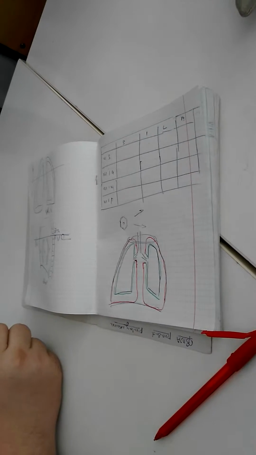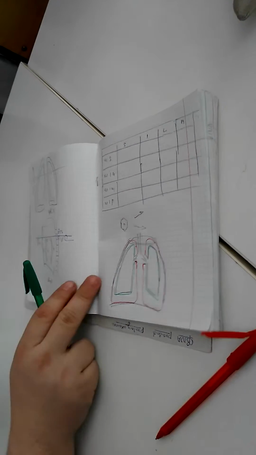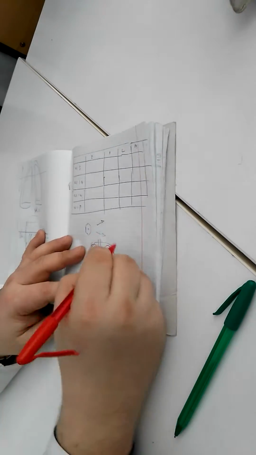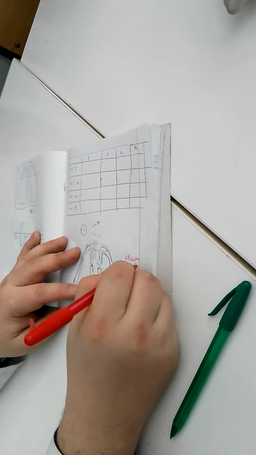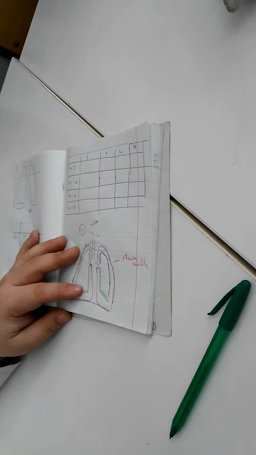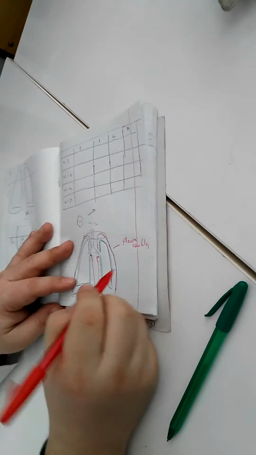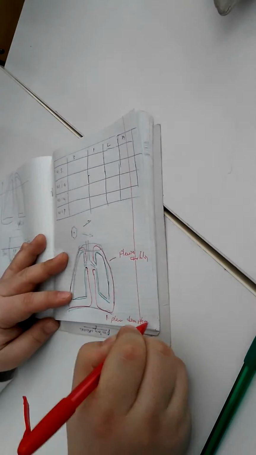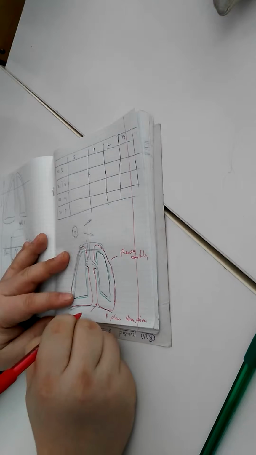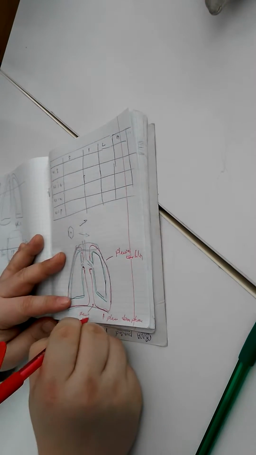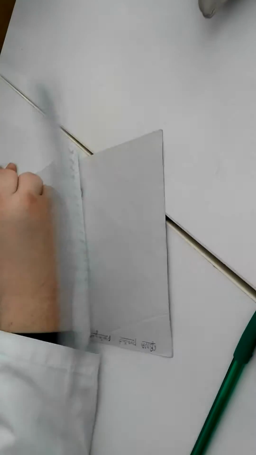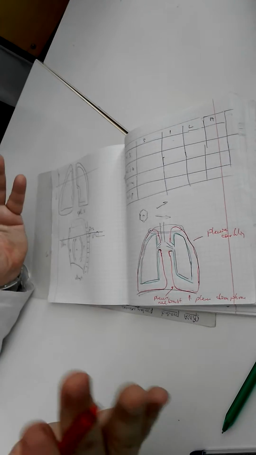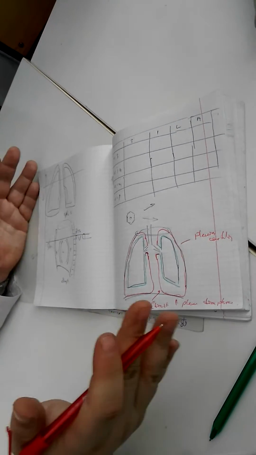Parietal pleura consists of several parts. We have pleura costalis that covers ribs from inside. Pleura diaphragmalis for diaphragm. And I told you before, pleura mediastinalis. Here, this part of pleura, mediastinalis. That will be lateral wall of superior and inferior mediastinum.